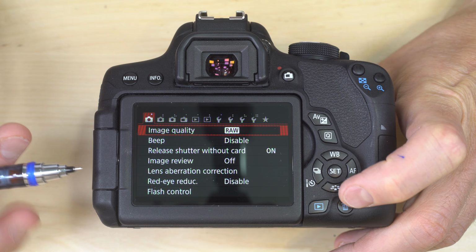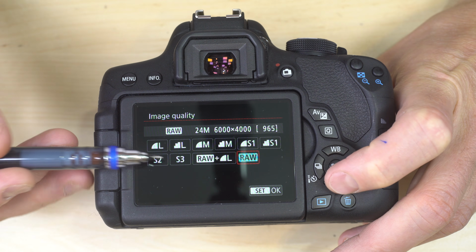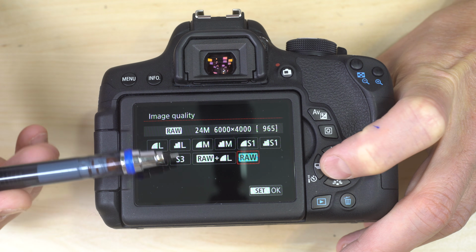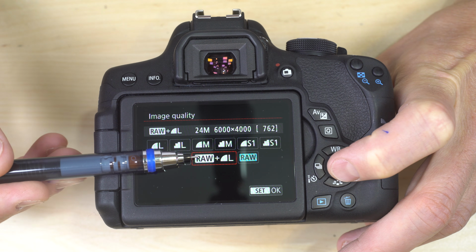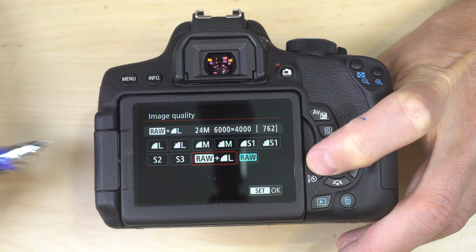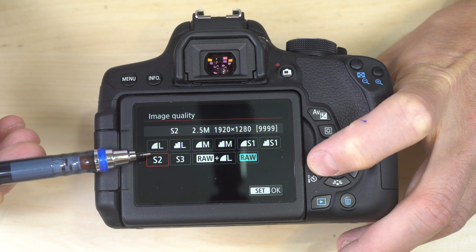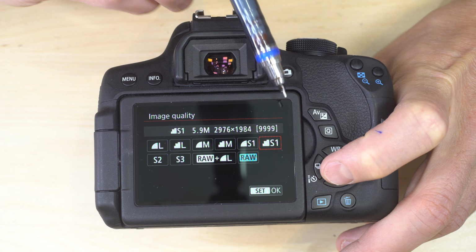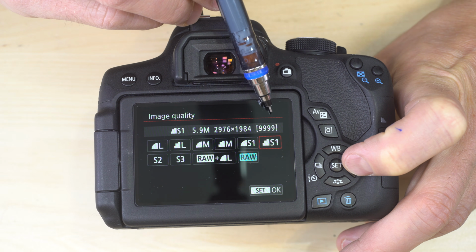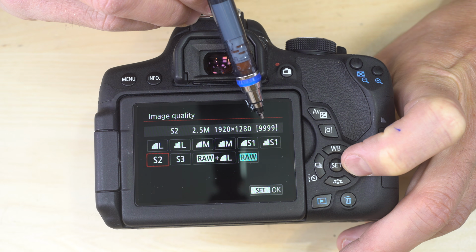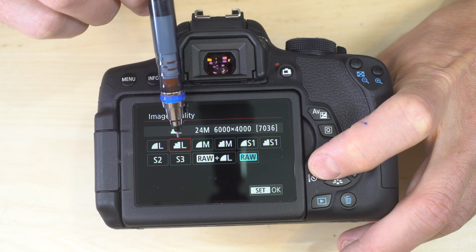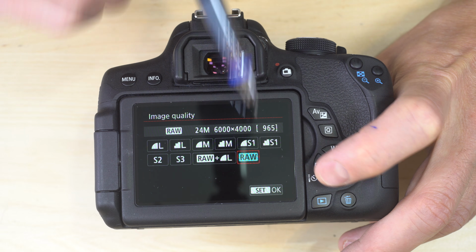So let's start off here in shooting menu 1 with image quality. RAW is raw images. That's what's going to be saved when you take a photo. RAW plus L means RAW plus JPEG. It will save a RAW photo plus a JPEG. Small 3, small 2, small 1. And you can see, by the way, up here, the size of the images as well as how many the SD card that's in the camera can hold of each size. Medium coarse, medium fine, large coarse, large fine, and then back to raw.